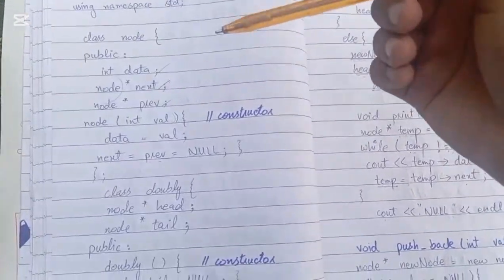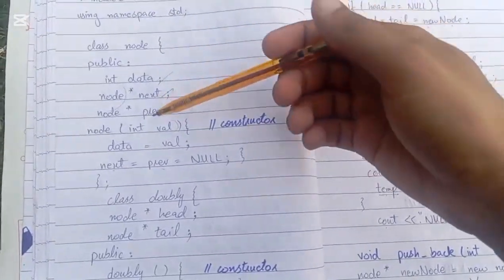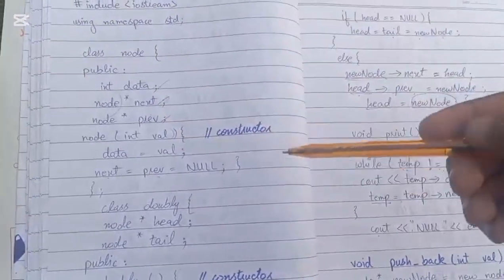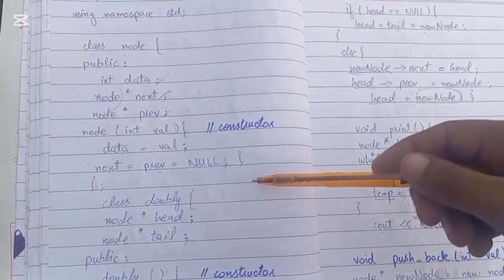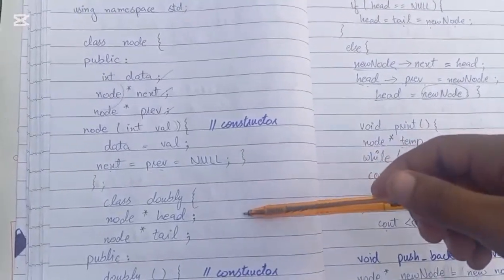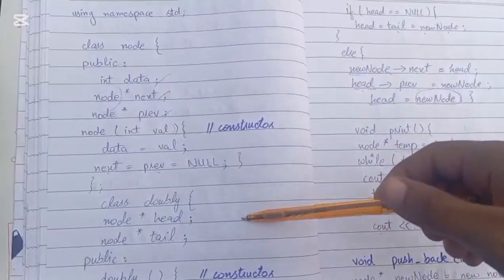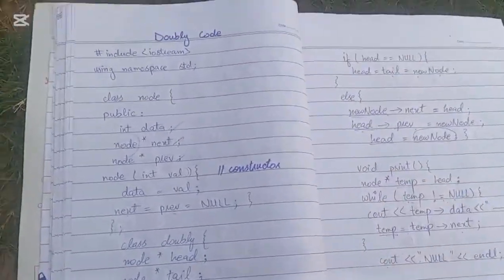Then we move forward. We made a constructor of Node, and then a class. We made a class of Doubly, in which we take again two pointers of Node, head and tail, which is essential in the code of Node and Doubly.